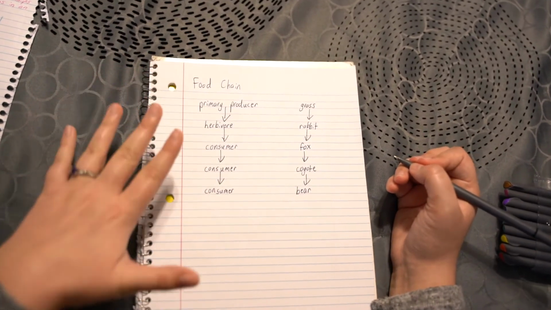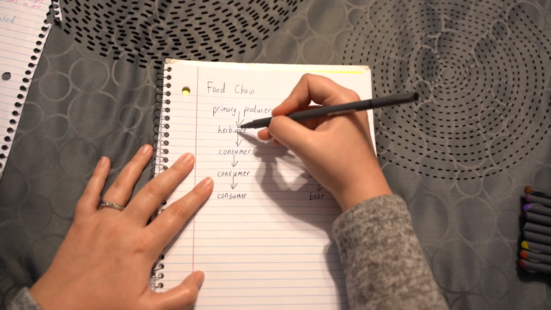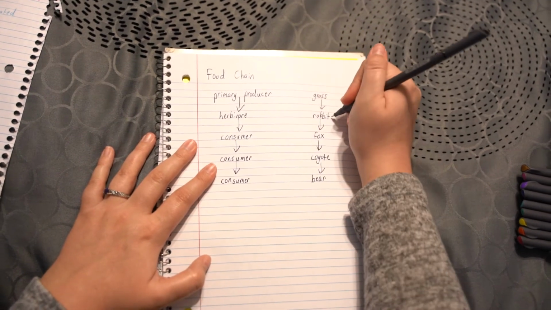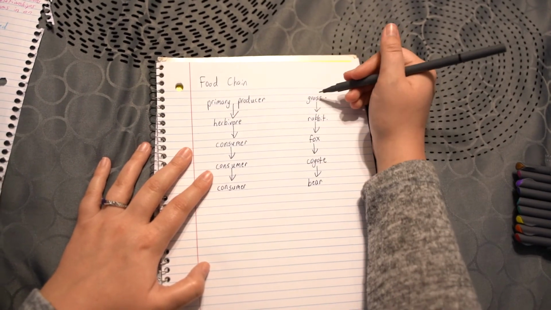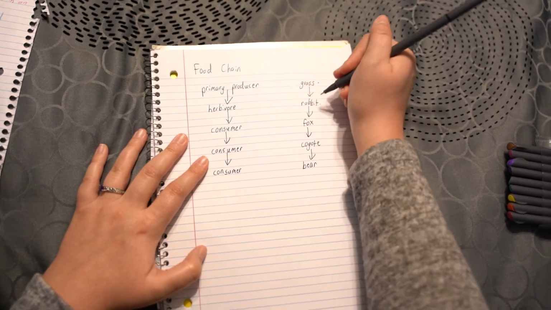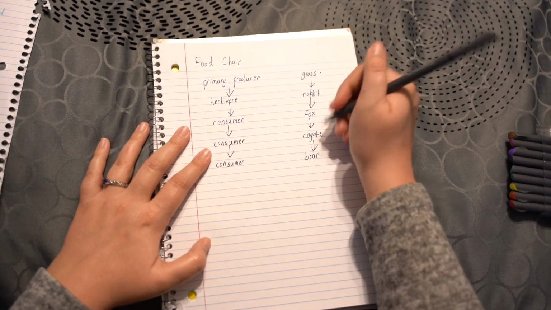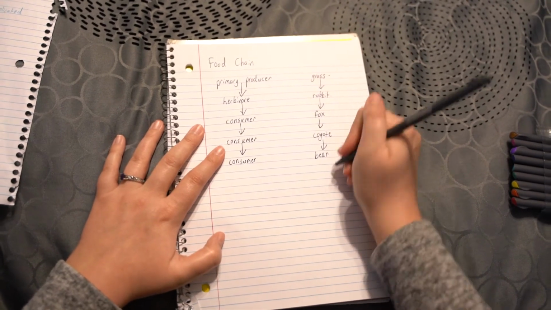So with our food chain, notice that these arrows are pointing where that energy is going. So when this rabbit eats the grass, it's gaining the energy from that grass. When the fox eats the rabbit, it's gaining the energy from that rabbit. So we're not pointing to what is eating what, we're pointing where the energy is going.